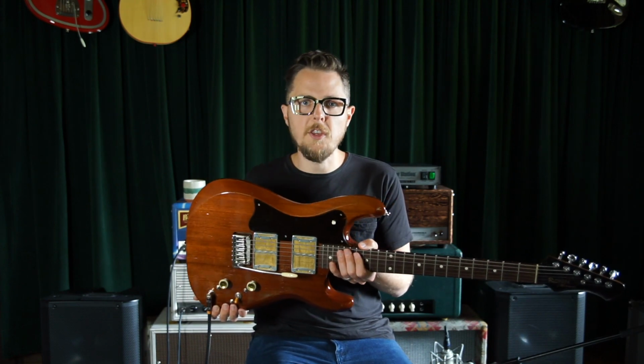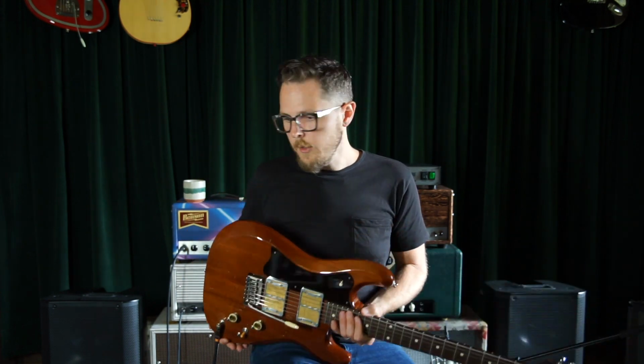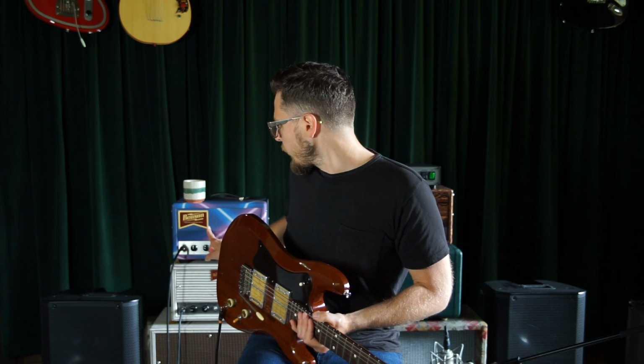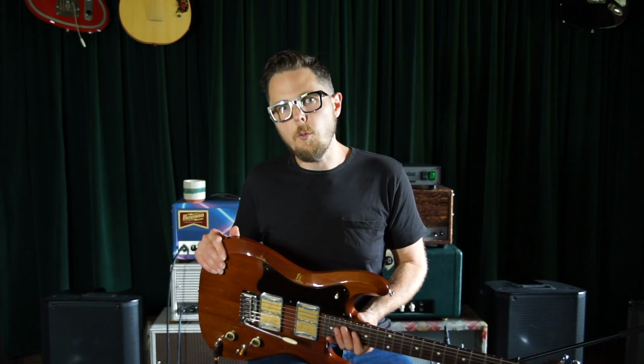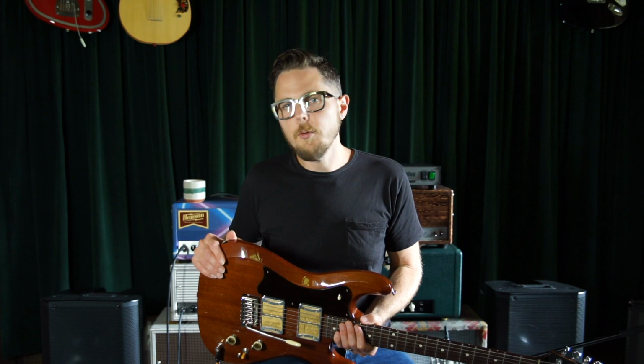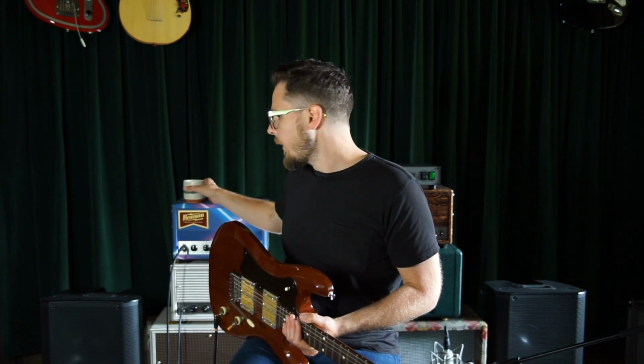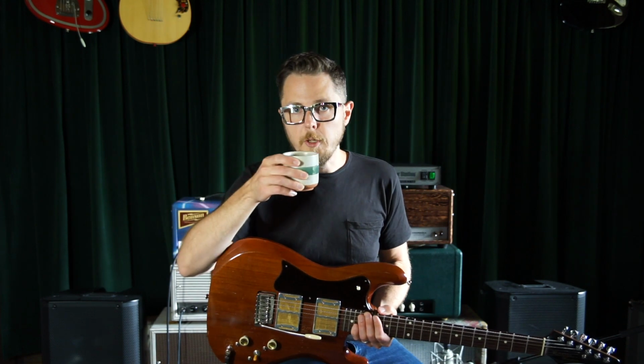Today I'm playing my trusty Ronin Mirari through my Benson Amps Dizzy Bird, which is a 1 watt amp with reverb. It's a really cool little guy. And I'm drinking my coffee out of this.